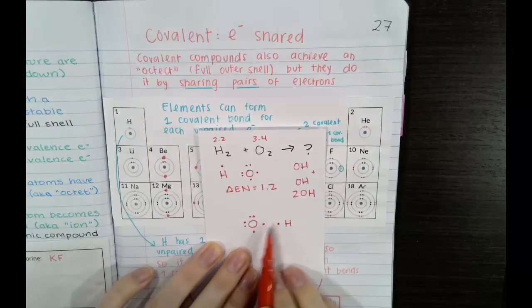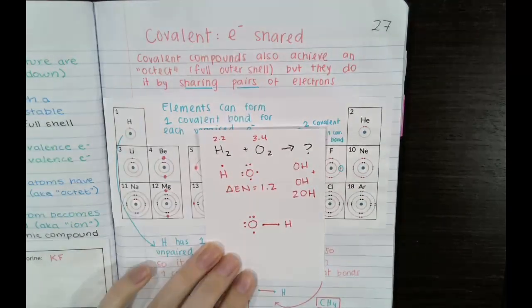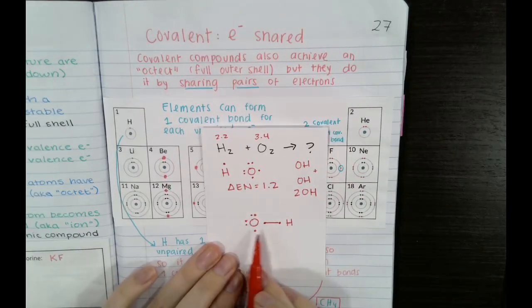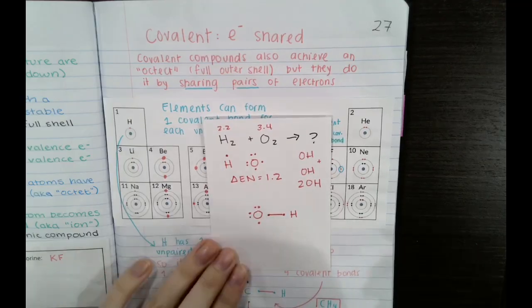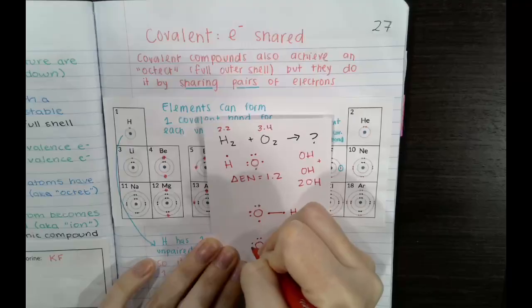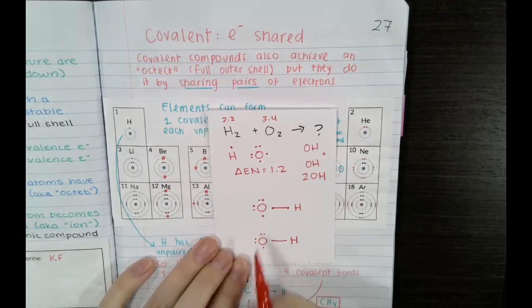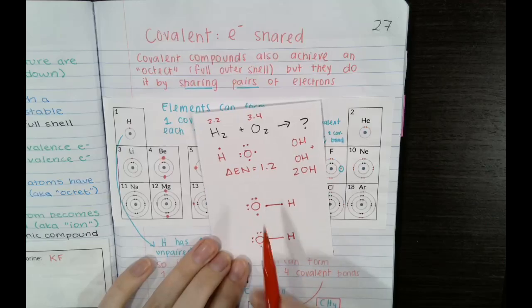Because these both have an unpaired electron, we know that they're going to make a bond, but that actually leaves oxygen with 1 more unpaired electron. So what's more likely? Is it more likely that another oxygen is going to make another bond with another hydrogen, and they're both going to have unpaired electrons? No, that's really unstable.